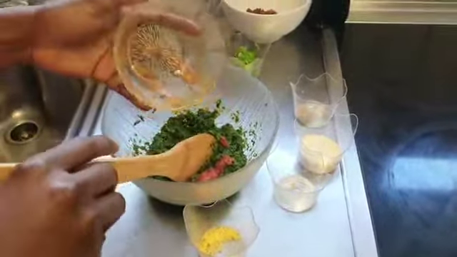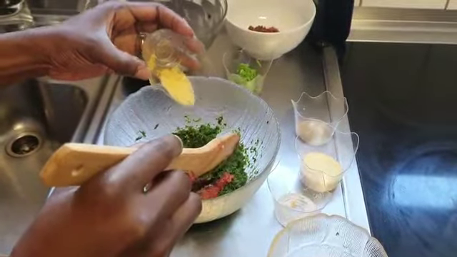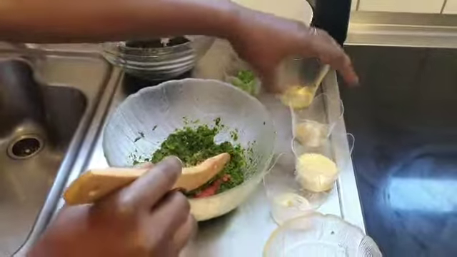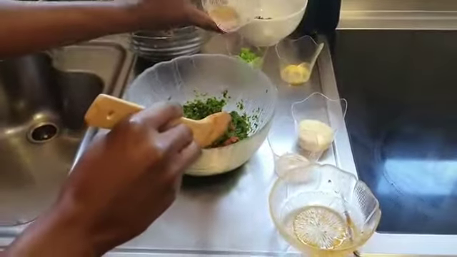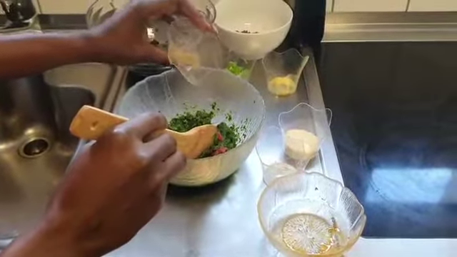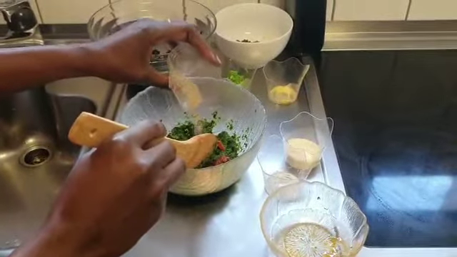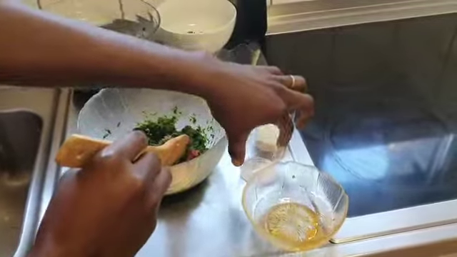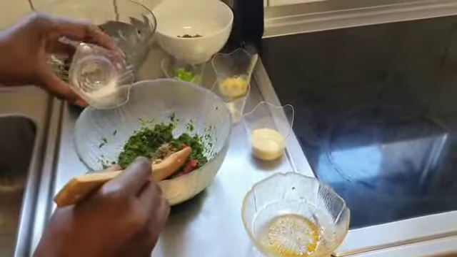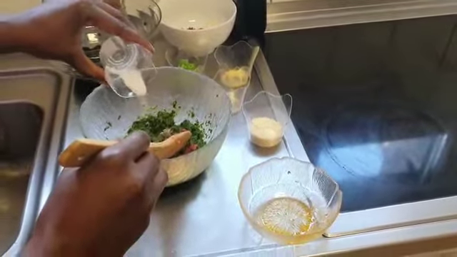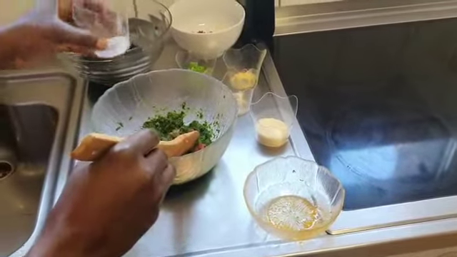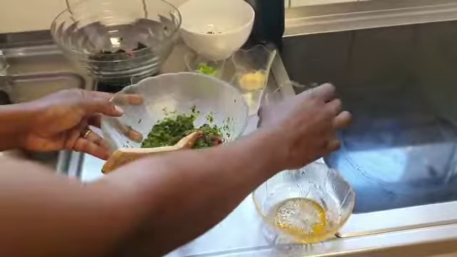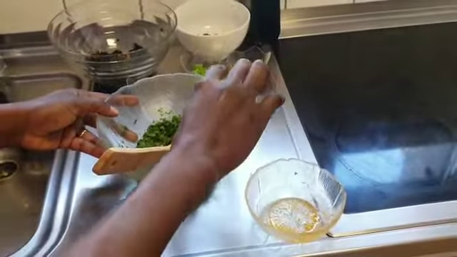My bouillon, a little bit. Please, you just put it to your taste. Then this is the white pepper. I like white pepper. Then a little bit of the salt, a little bit, not too much, and then the cheese. This is my cheese.